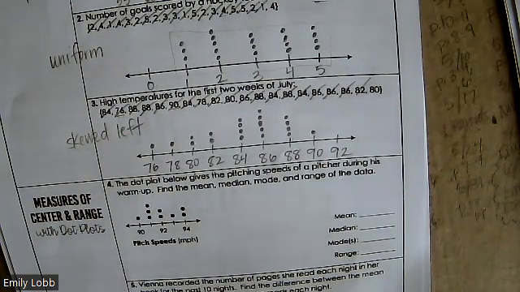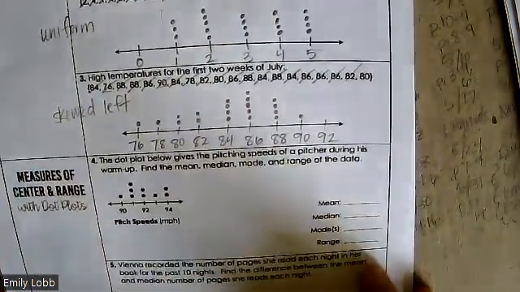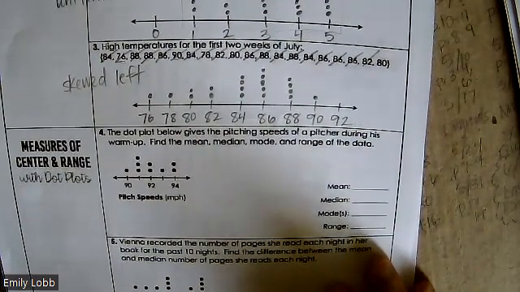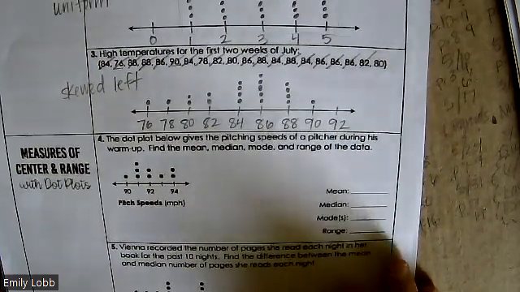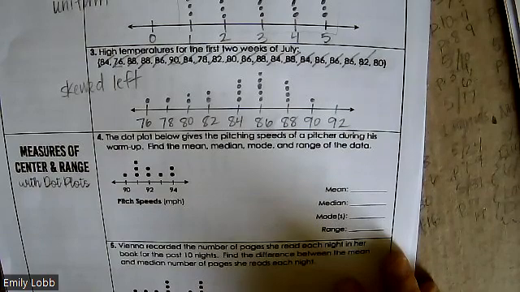All right, you may want a calculator at this point because we're going to find the mean, the median, the mode or modes, and the range of our sets now.